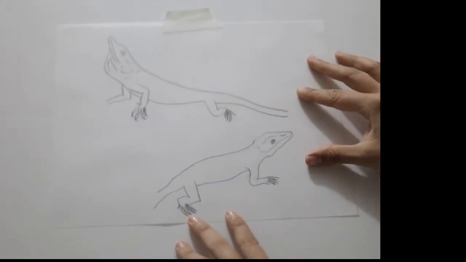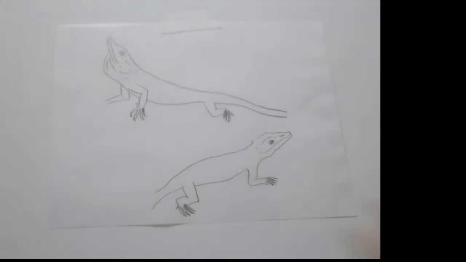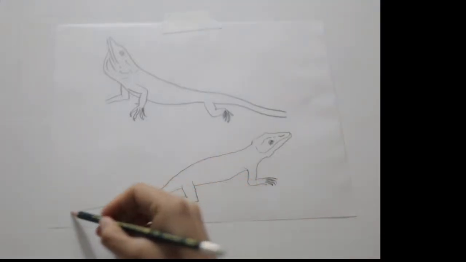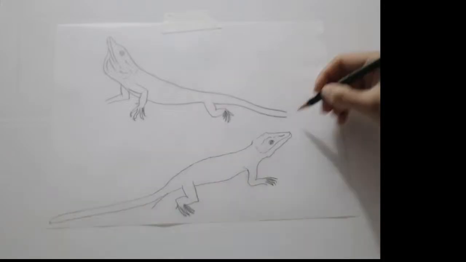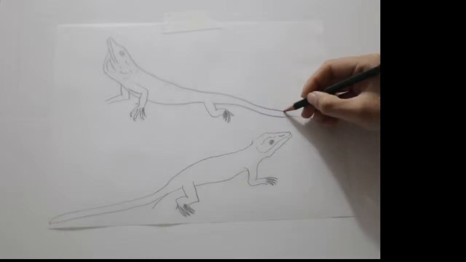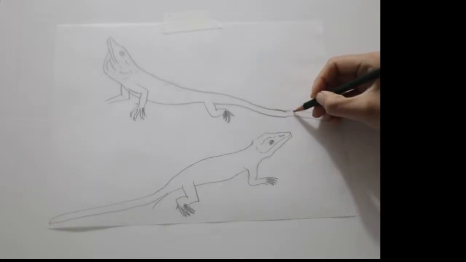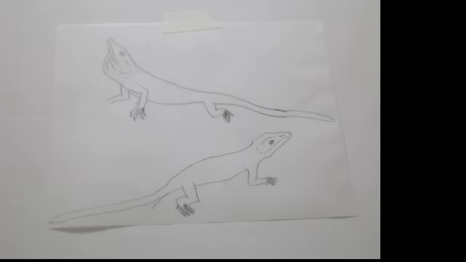This would be great to fit them both in one page, because then I can do long tails for both, you know? That's something that I also want to do. But then they're not looking at each other.